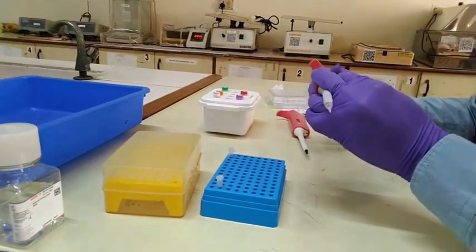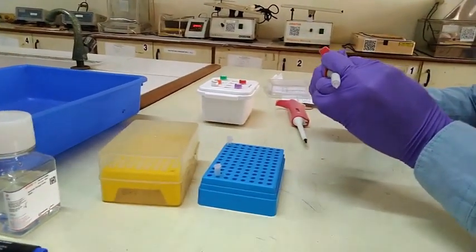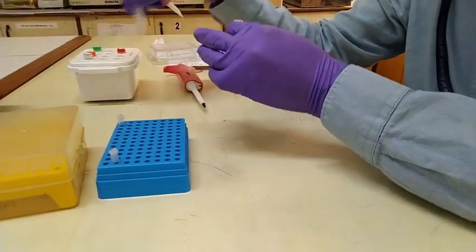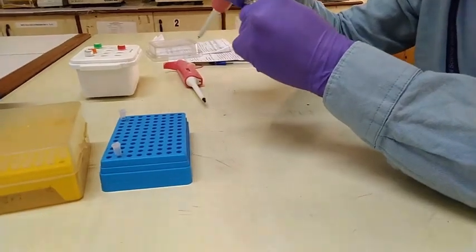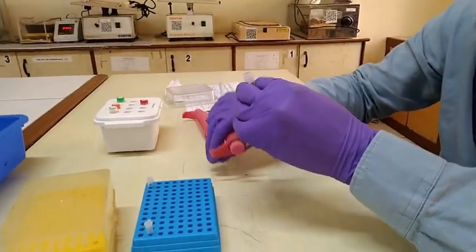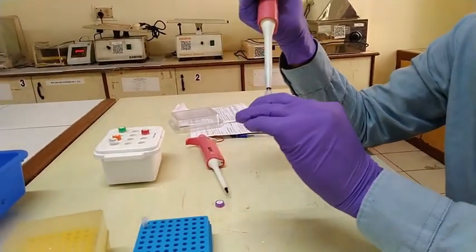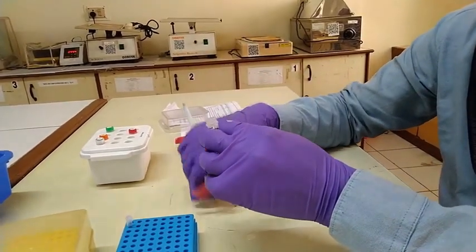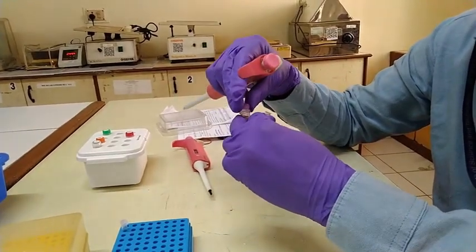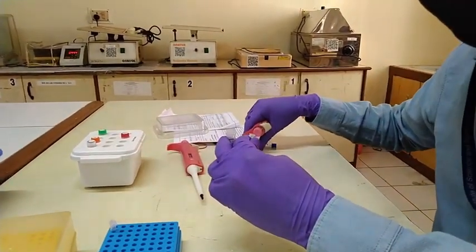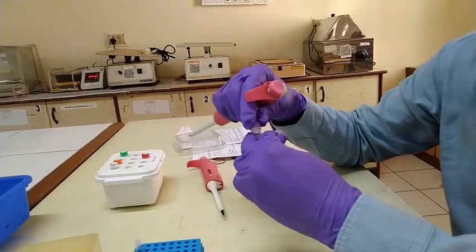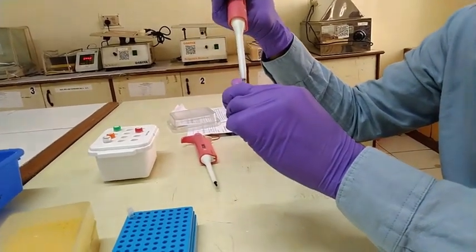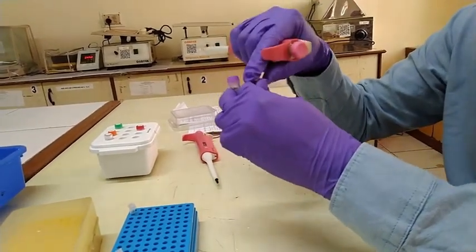If I'm going to do more than one reaction, for example 10 reactions, in that case I need to take a volume for 11 reactions. That one extra reaction volume is for any pipetting error. That means reverse transcriptase enzyme 11 microliter and reverse transcription mix 44 microliter.